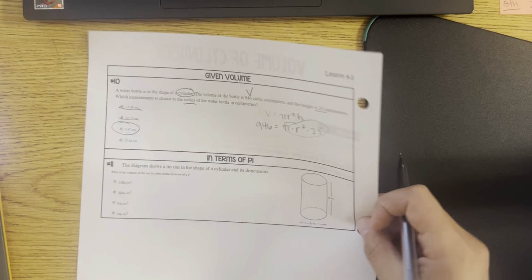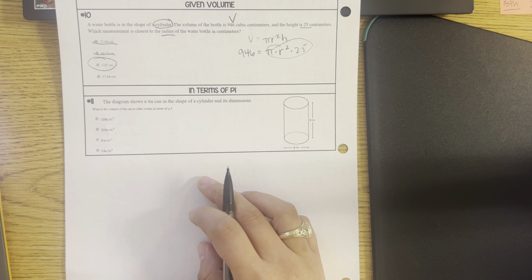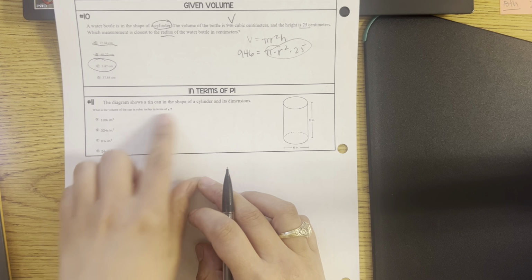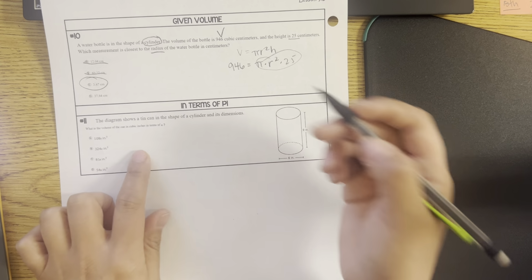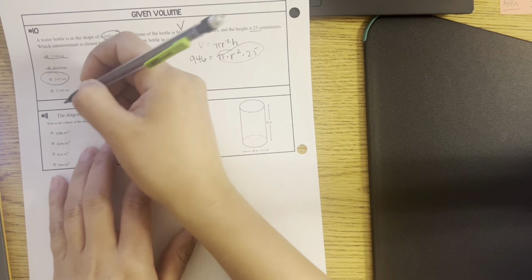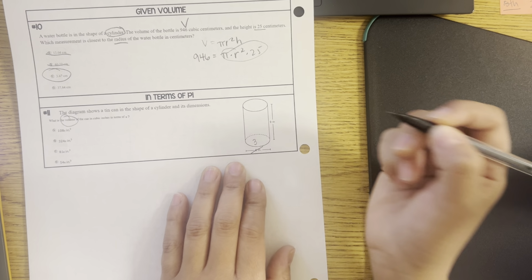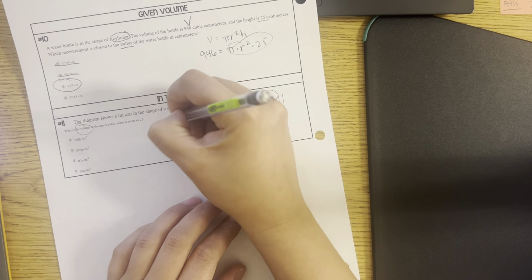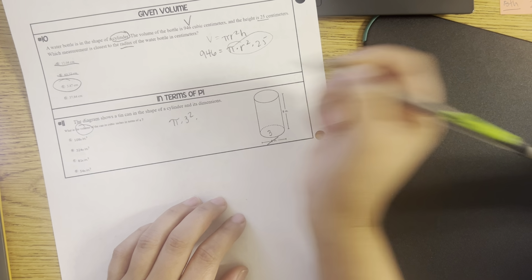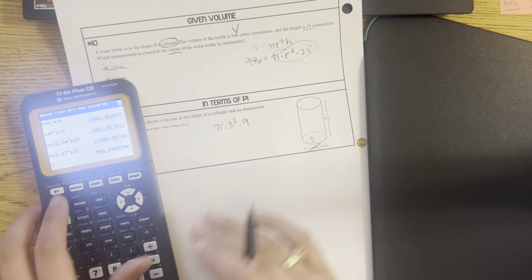Okay, now then we're going to talk about another way they could make me write my answer, something called in terms of pi. So it's the same math, okay? They want me to find the volume of the cylinder. First, I have to cut the diameter in half, so I'm going to do 3 instead of 6. It would be pi times 3 squared times 9, okay?